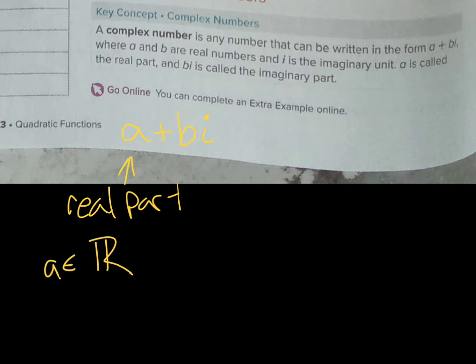And then it also is composed of an imaginary part. So this is just the definition of what a complex number is. It has 2 parts, a real part and an imaginary part. So far, so good?